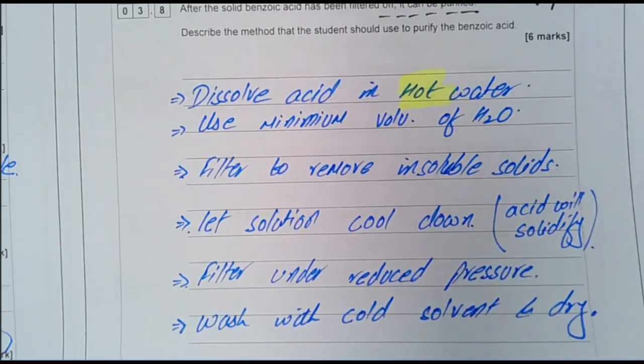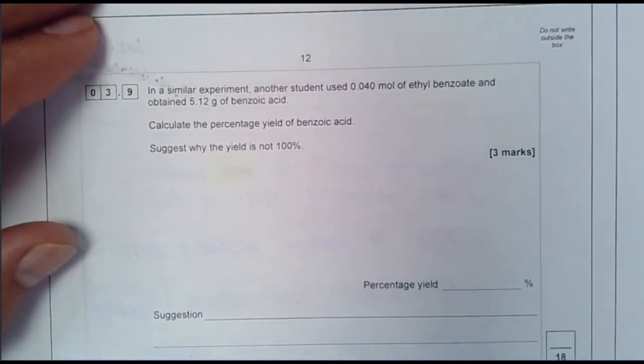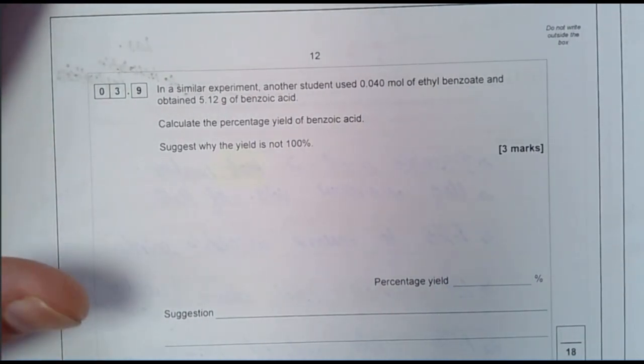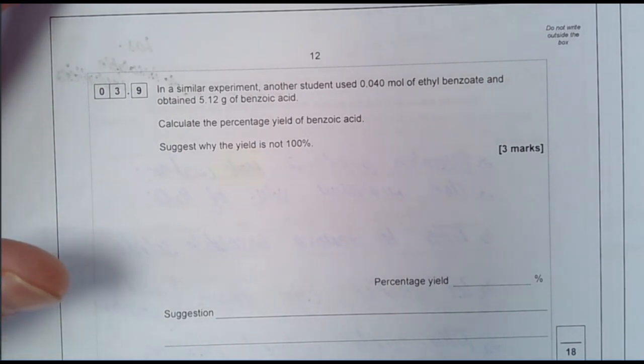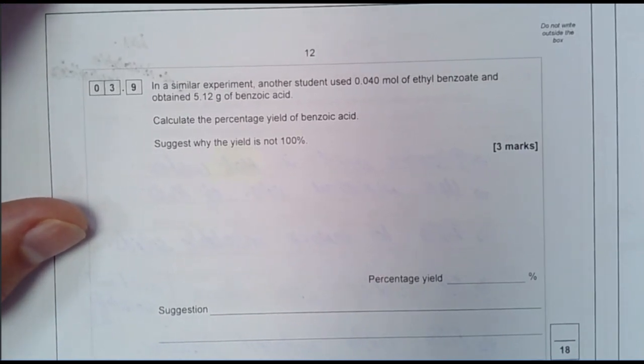Done. Next question. Now this is the last structured question, and after that all are multiple choice questions. So still there is one more part before we can get to the final question. Here it says, in a similar experiment, another student used 0.040 moles of ethyl benzoate and obtained 5.12 grams of benzoic acid. Calculate the percentage yield of benzoic acid.